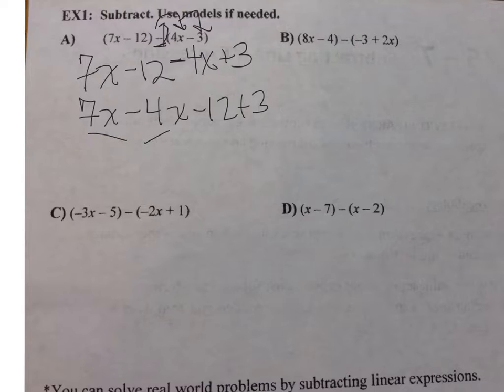So 7x minus 4x is going to give us positive 3x. And then a negative 12 and a positive 3, the signs are different, so we subtract, and I get 9. And then I want to keep the sign of the larger absolute value. So the negative has the larger absolute value. So that's why we get 3x minus 9 for our answer.